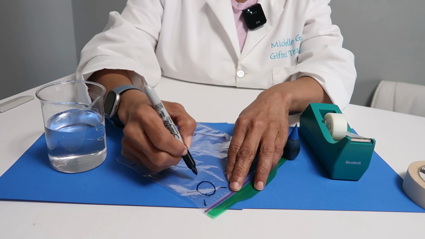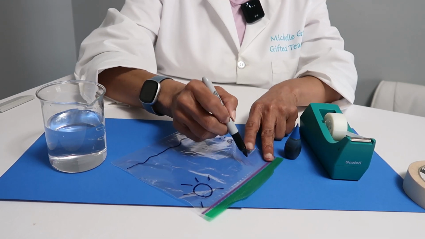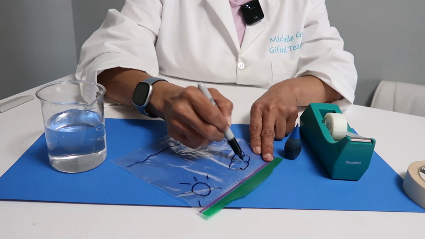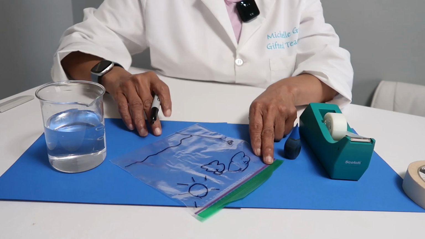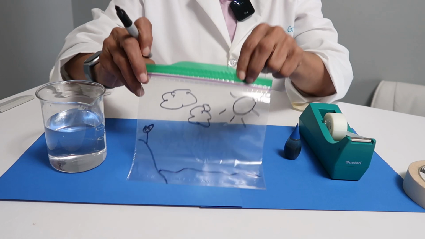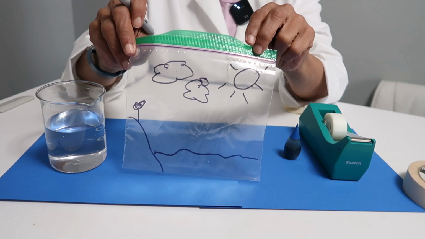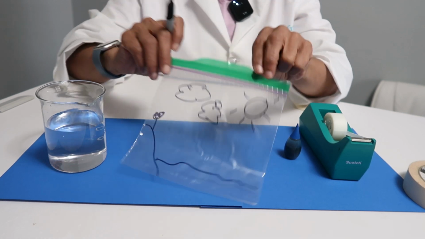Remember, we need the sunlight. And then we're going to put the clouds to represent our condensation. So your bag should be something like this. And you can also label each part.